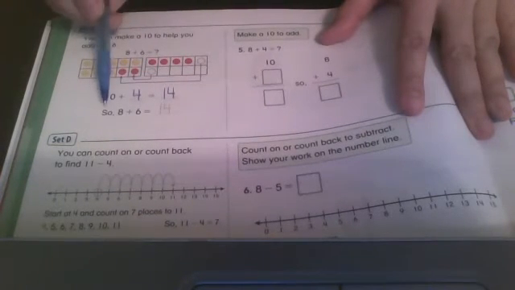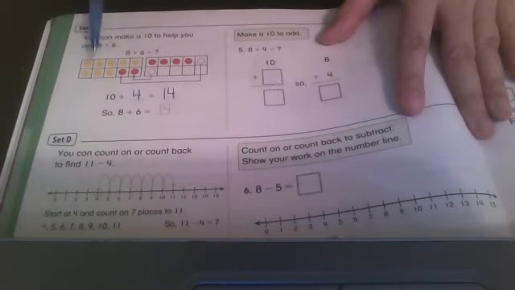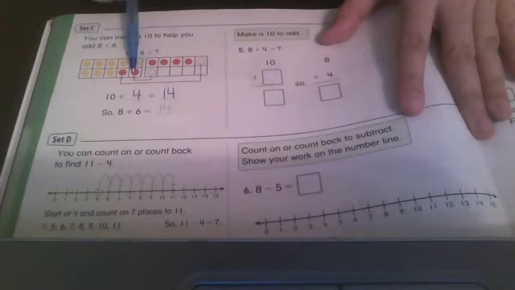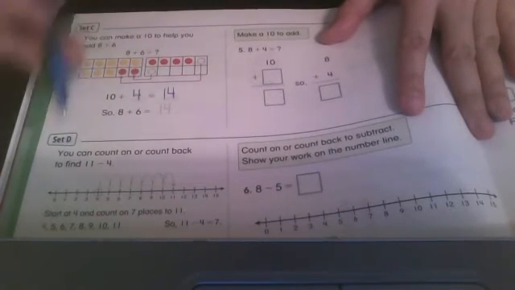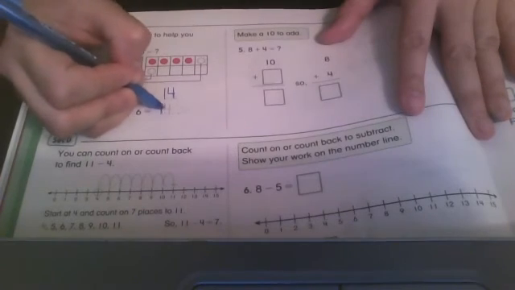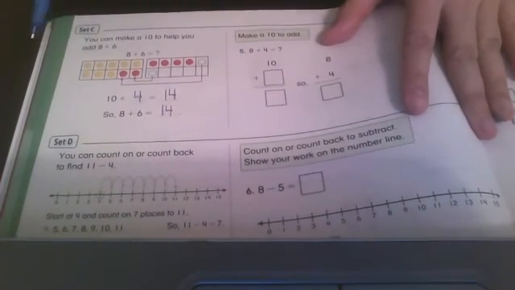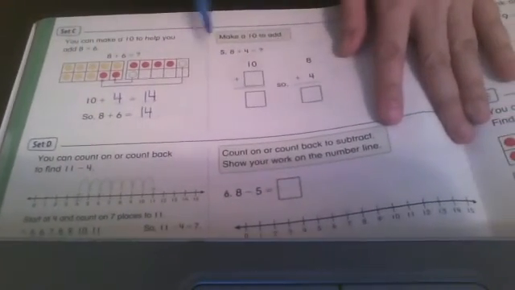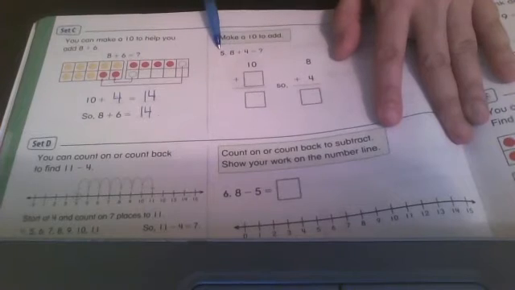Which is the same as 6 plus 8. See, we have our 8 here and our 6 here. We just rearrange them in those 10 frames. So 8 plus 6 equals 14. Okay, guys? All right, let's go ahead and look at number 5.